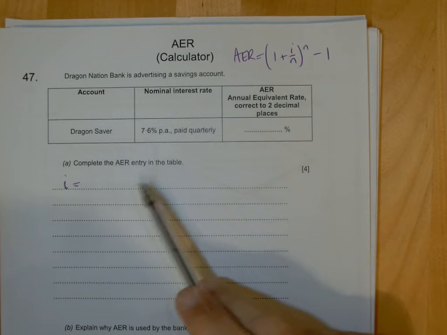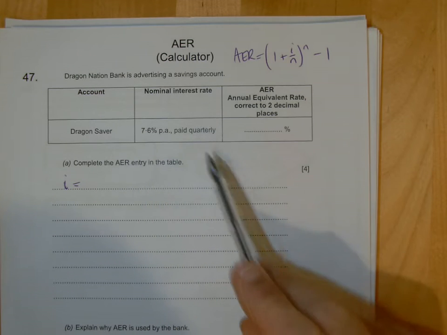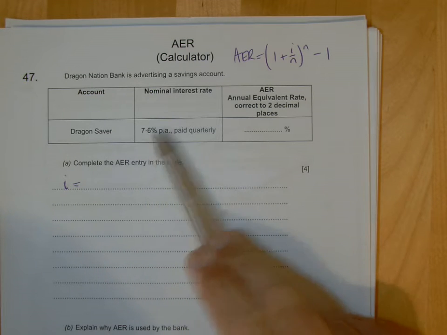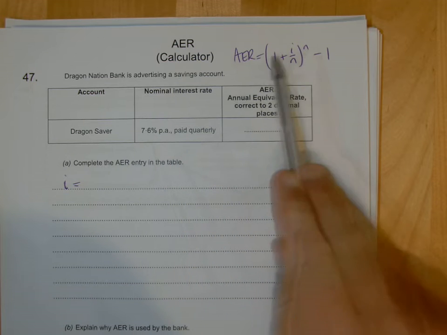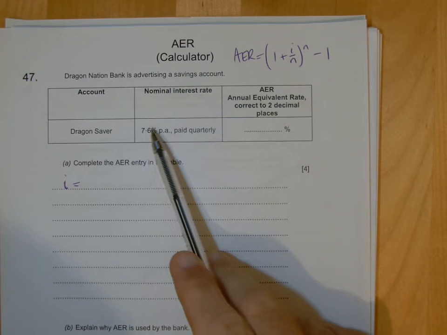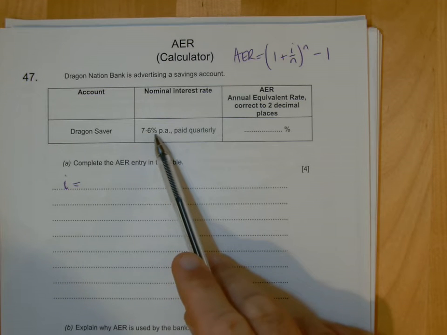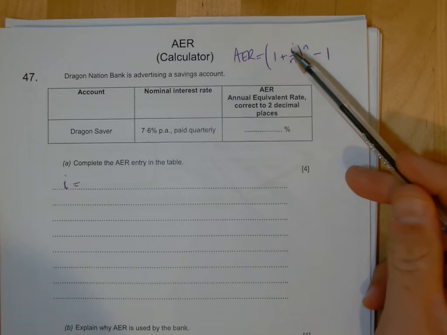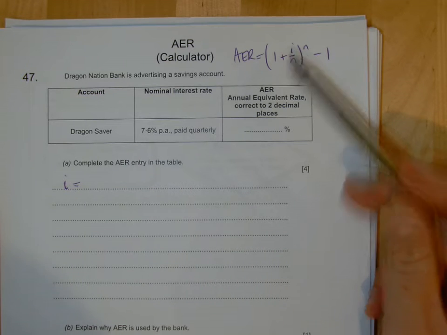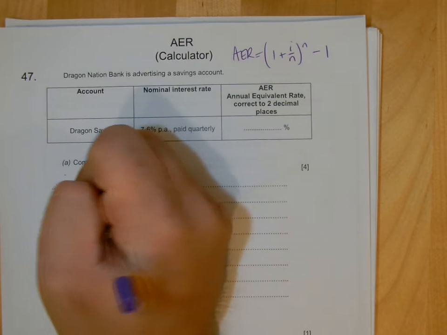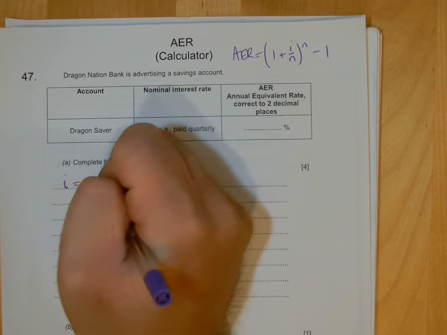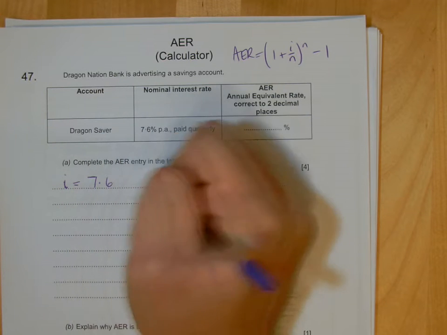Okay, so we're asked to find the value of AER and place it in the table here. Now, for that, we use this formula, of course, which is given to us on page 2. And we use the nominal interest rate here, 7.6%. Now, I is what the nominal interest rate is, but as a decimal. So don't put 7.6% into your formula. Okay, you've got to change this into a decimal.